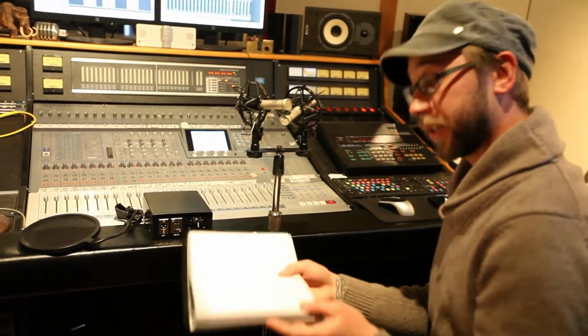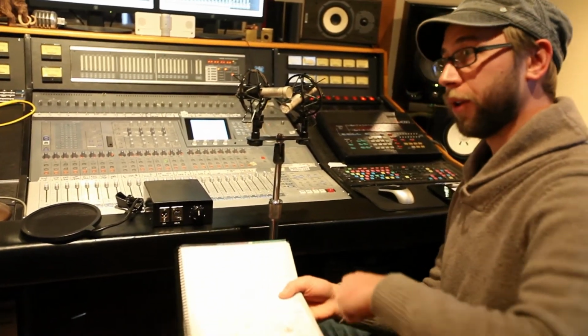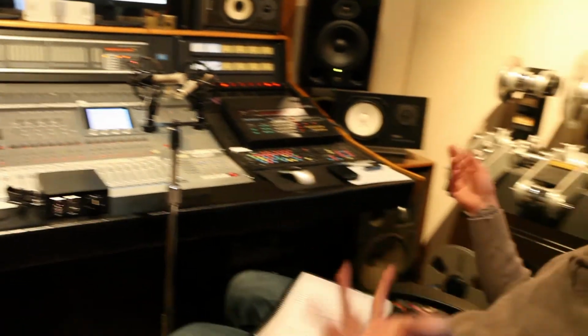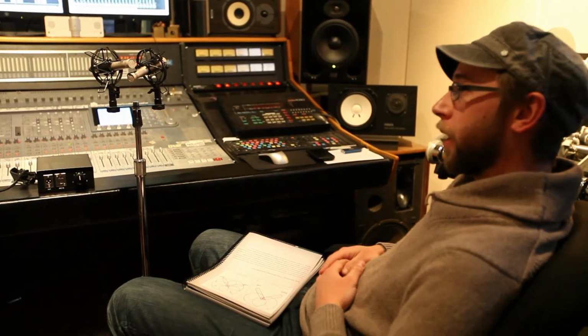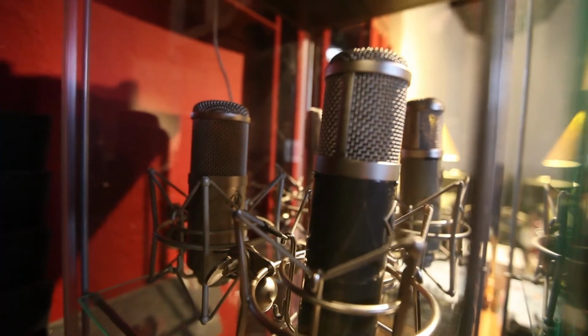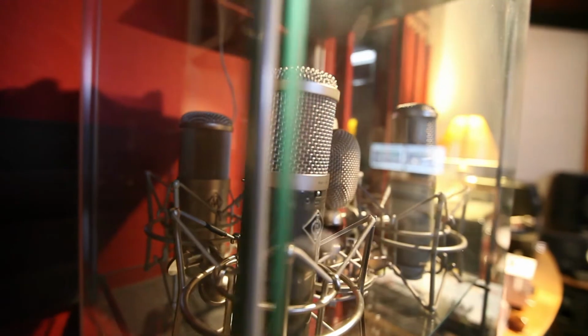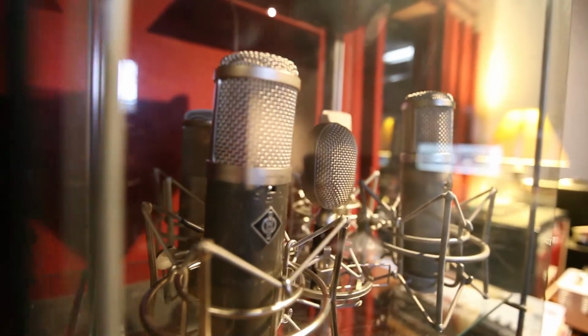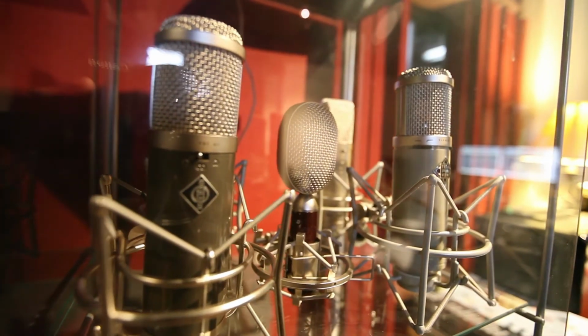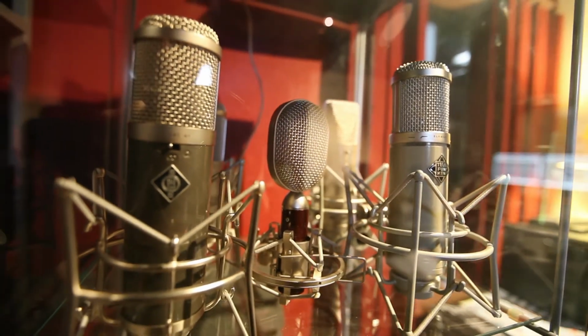Some take a more narrow pattern, closer and closer to the front of the mic, and they usually call these supercardioid or hypercardioid or ultracardioid mics, depending on how narrow the pattern is. Anyway, all of these mics can be used for different purposes: to capture all of the sound in the room, or to isolate different sounds from one another, just depending on what your situation calls for.